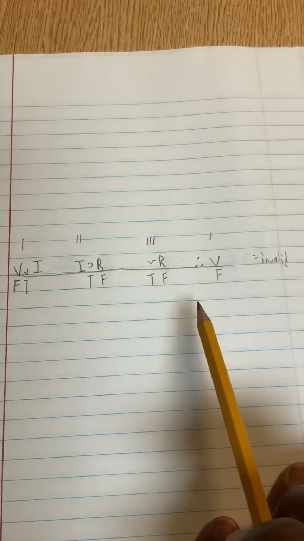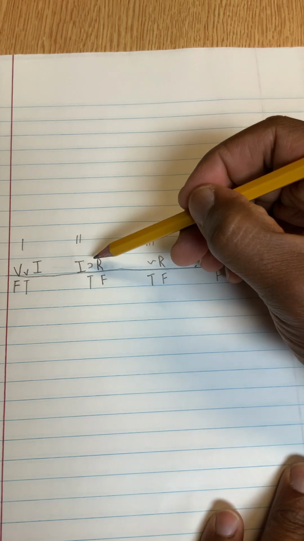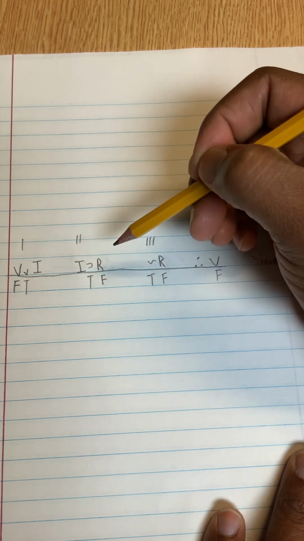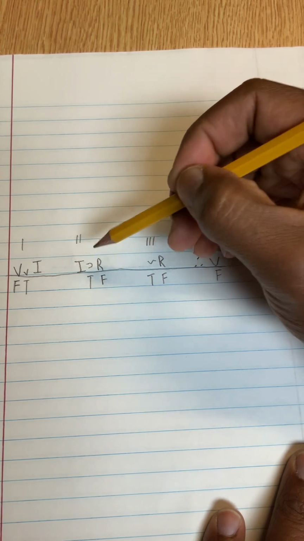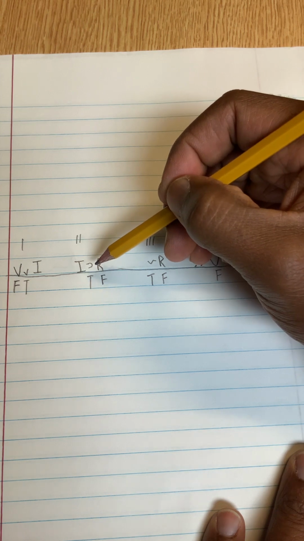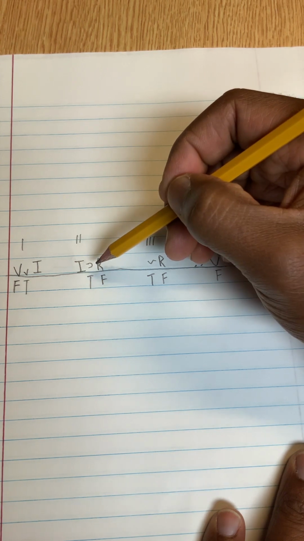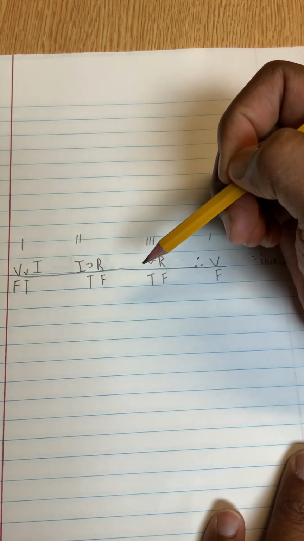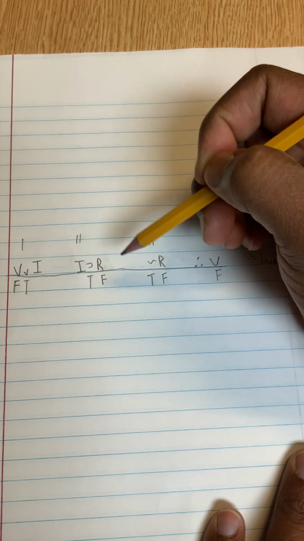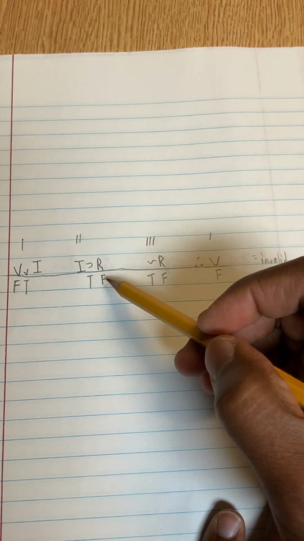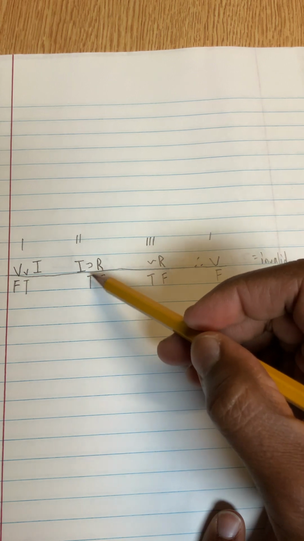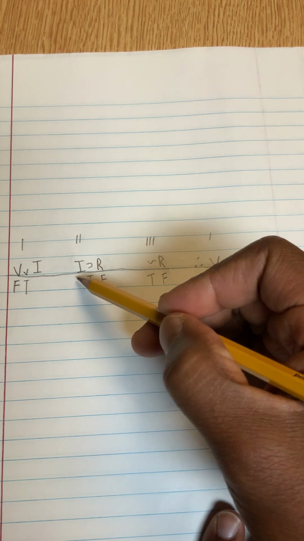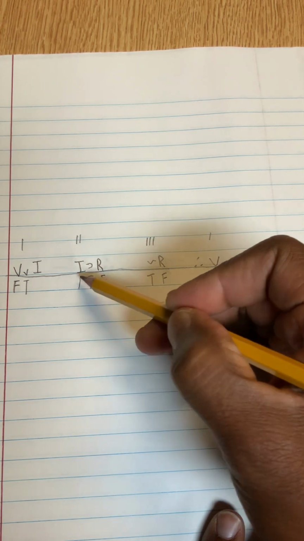So I filled in those, and I move right here. This is a conditional, an if-then statement. I know that the only way an if-then statement is labeled false is when the antecedent is true and the consequent is false. And so this is already saying it's true. So I want to make sure that it is true. And so I put in there not a true, because that will make it a false. I put in here an F.